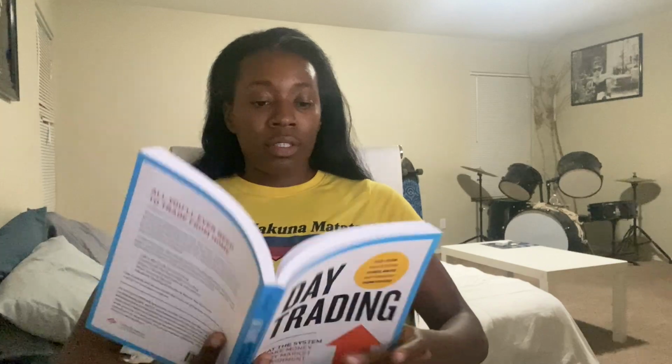We are going to jump into chapter 7, continue on chapter 7, technical analysis. Okay, we ended on how to connect the dots, so that is where we will start. How to connect the dots.